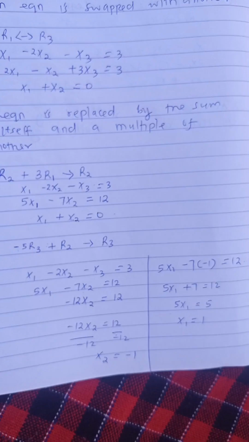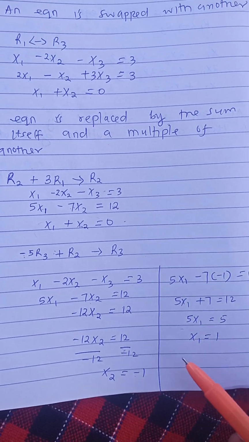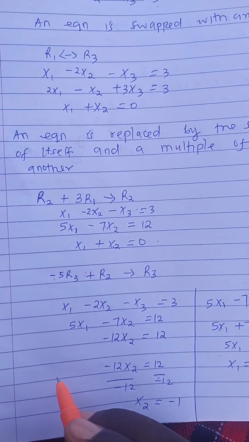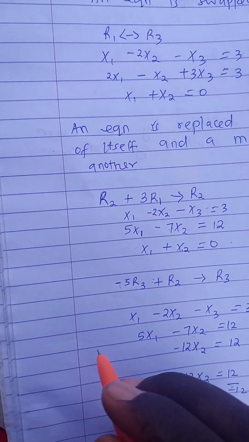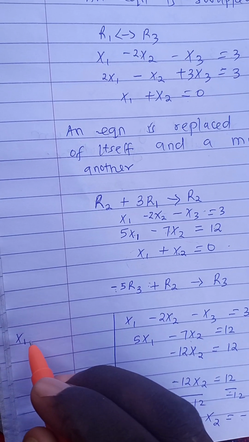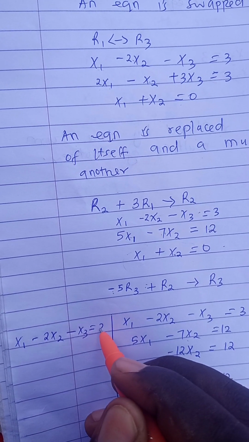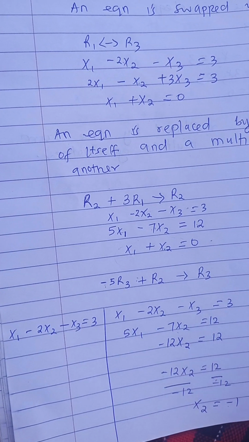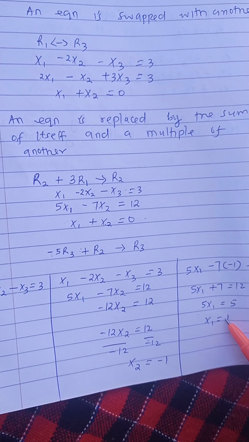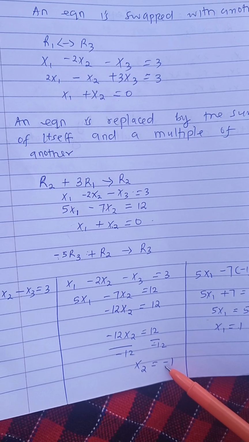Since we have gotten the value of x1 and x2, then we can also find the value of x3 in the first equation. As you can see, we have x1 minus 2x2 minus x3 is equals to 3. So I will replace the value of x1 as 1 and the value of x2 as negative 1.